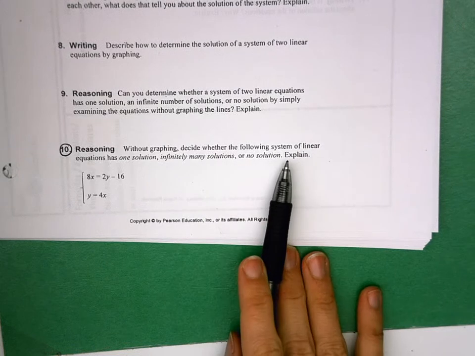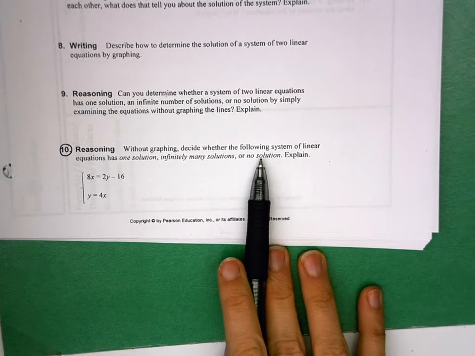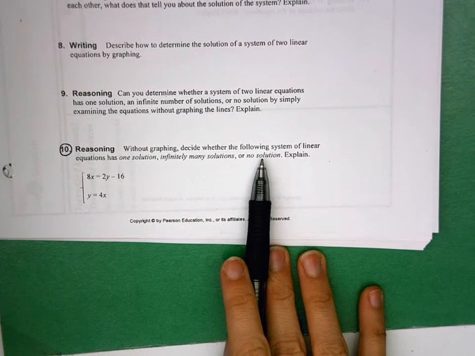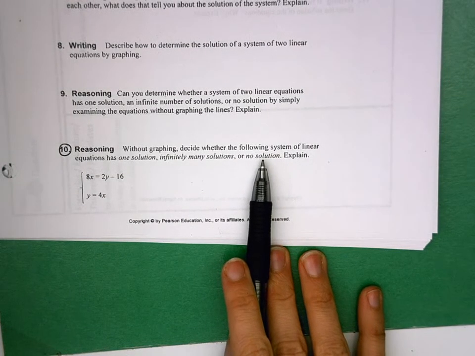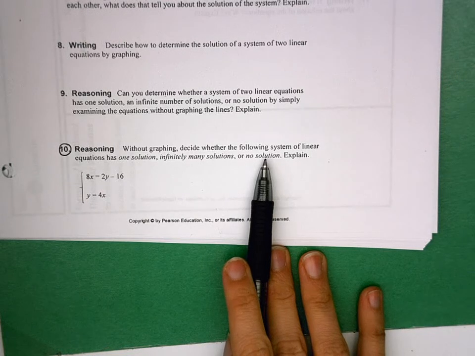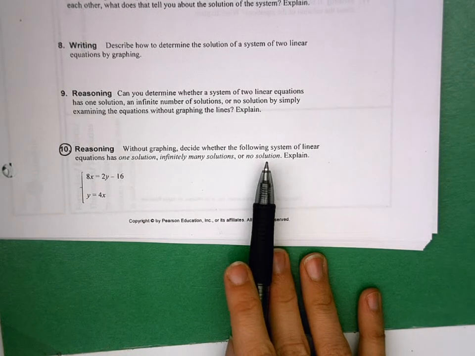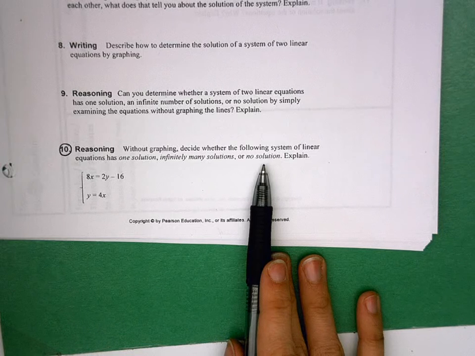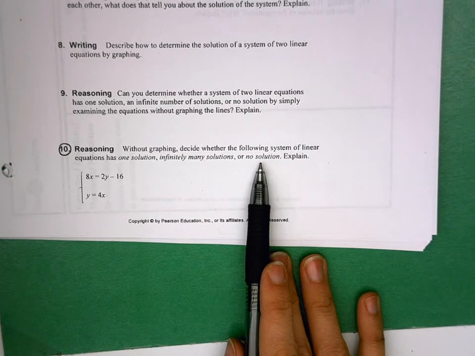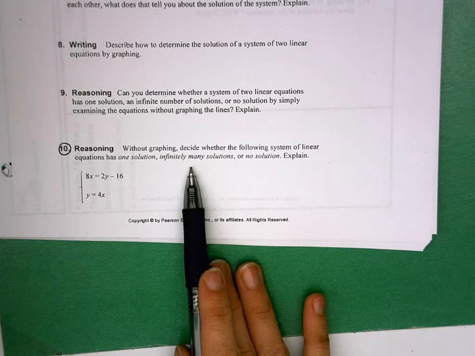It would be no solution if my lines never touched, right? Which would mean parallel lines. Well, back in Unit 3, we learned what it means to be a parallel line. Parallel lines mean they have the same slope. And so that's what I'm going to be looking for. If I see that they have the same slope and they aren't the same line, I'm going to say no solution. Which brings us to the idea of infinitely many solutions.